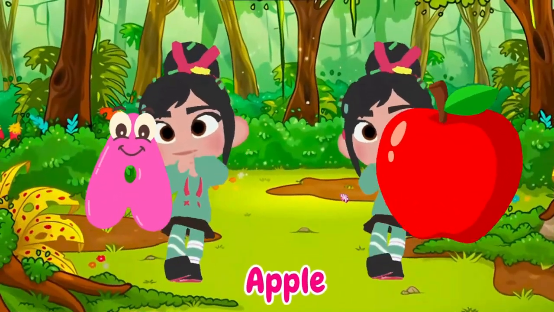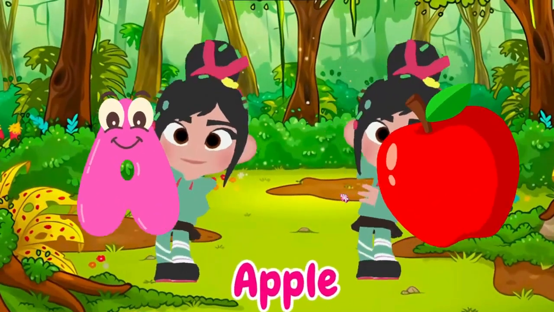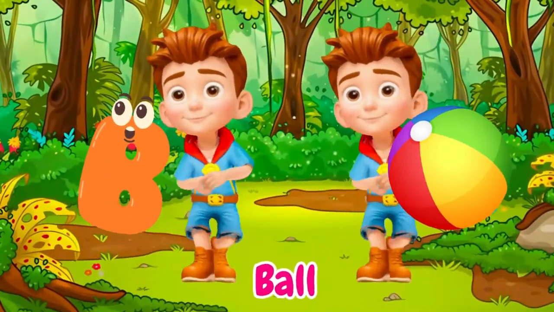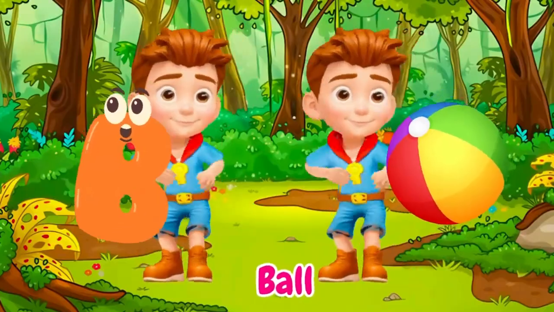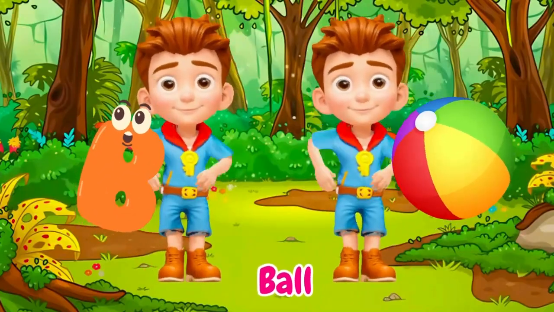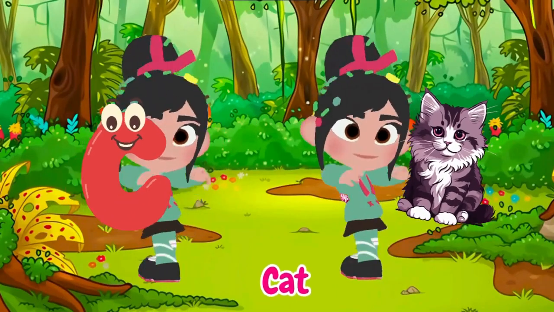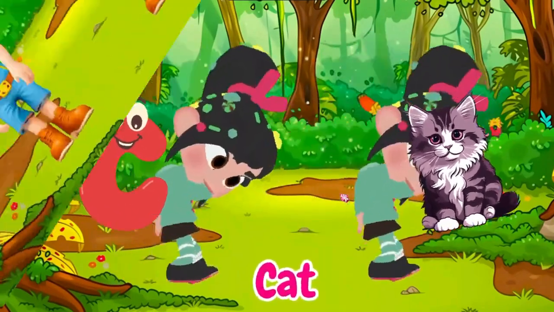A is for apple, apple. B is for ball, ball. C is for cat, cat.